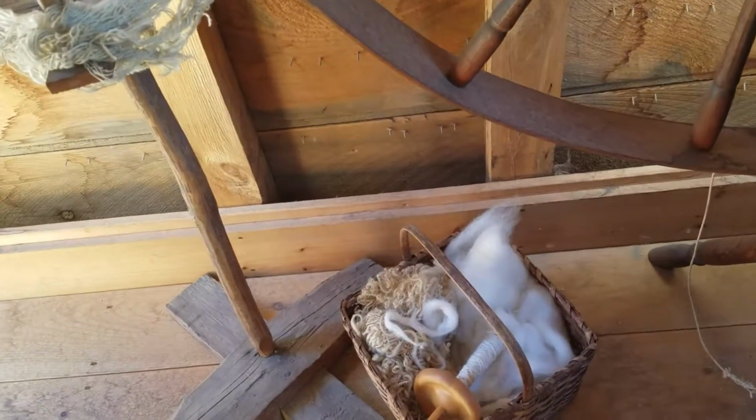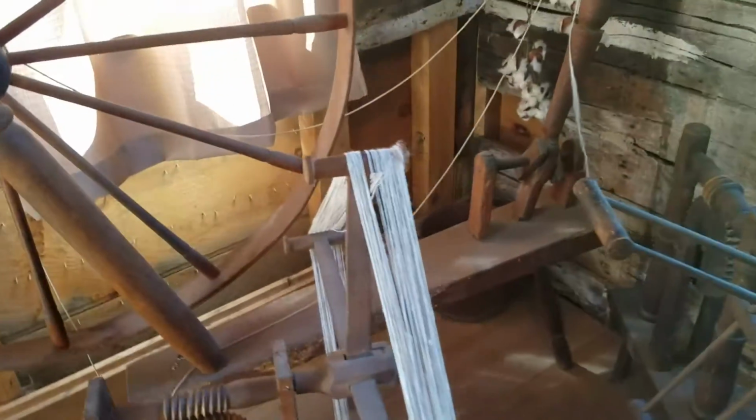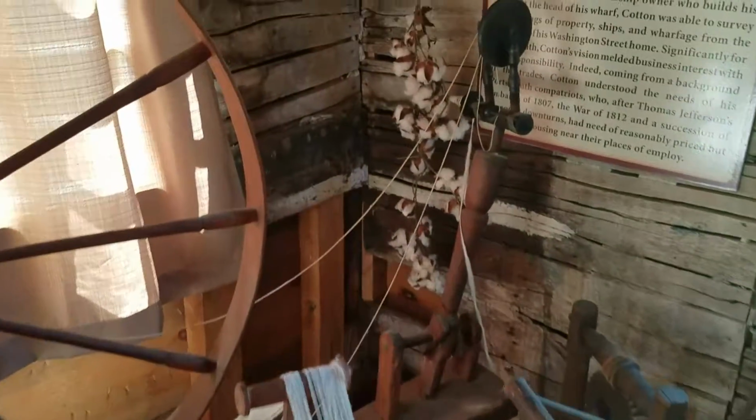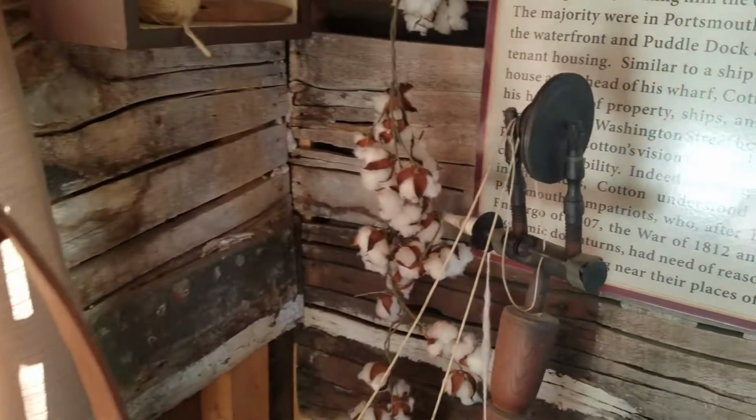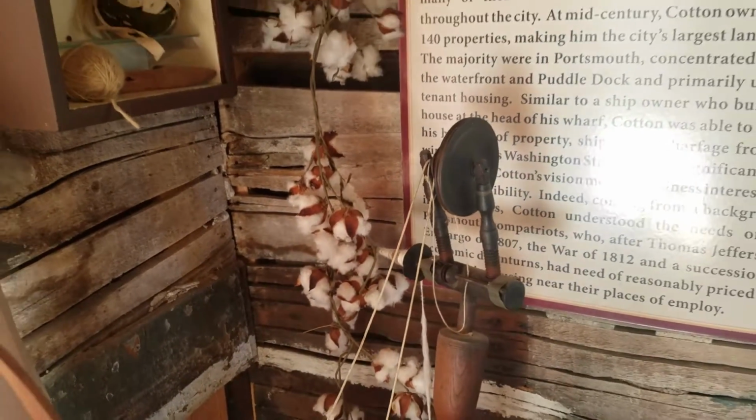So like John Jacob Astor, New York, cotton investors, profits into real estate. There's the cotton that was used to make thread and then clothing and other things.